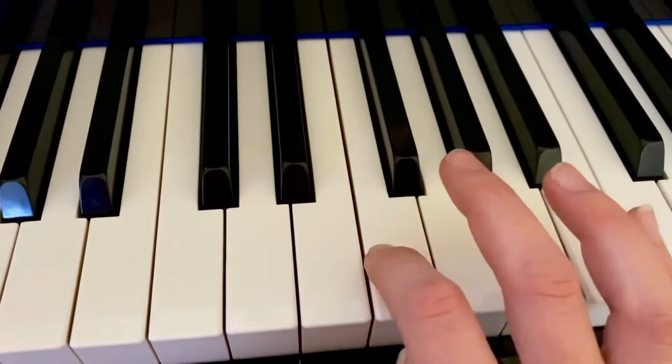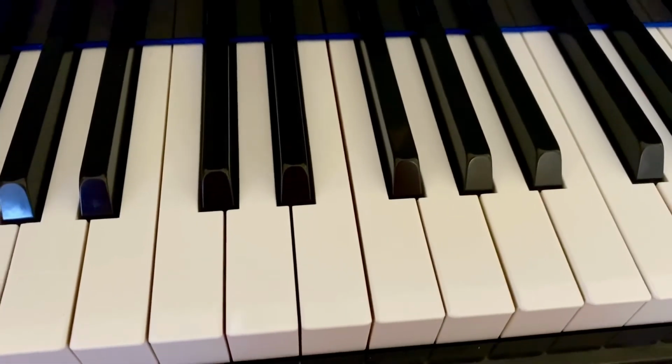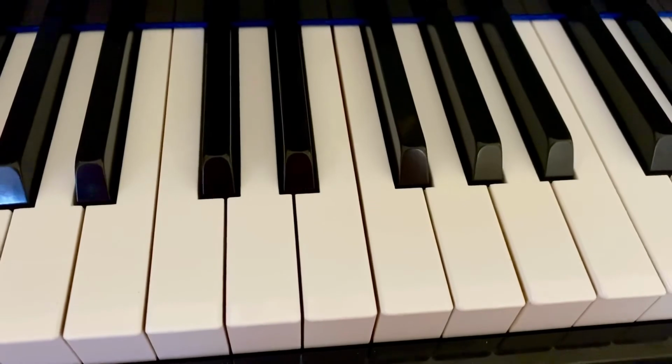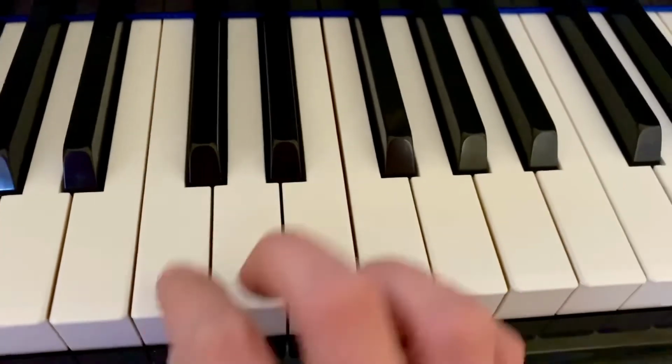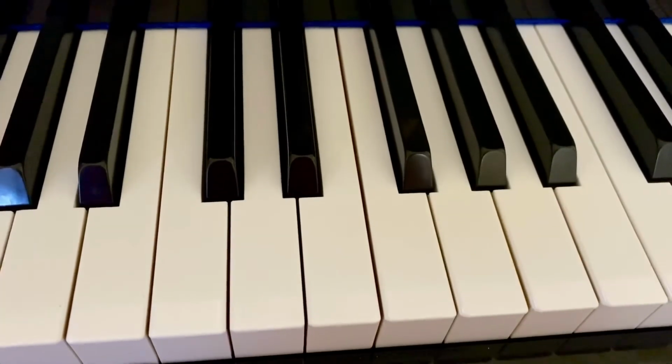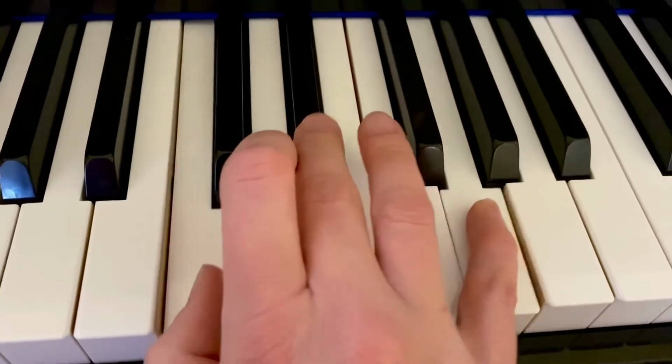Now the theory behind this, you remember how we went 4 steps, 1, 2, 3, 4, and then 3 steps, 1, 2, 3? For a minor chord, parallel minor chord, we flip-flop those. So we're going to go 3 and then 4. 1, 2, 3, 1, 2, 3, 4. And that's exactly what's happening here.